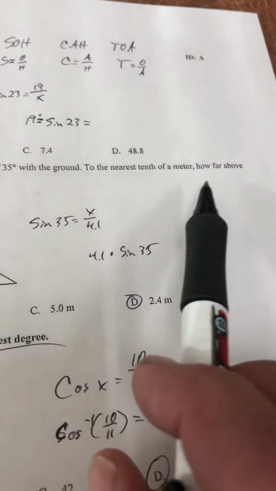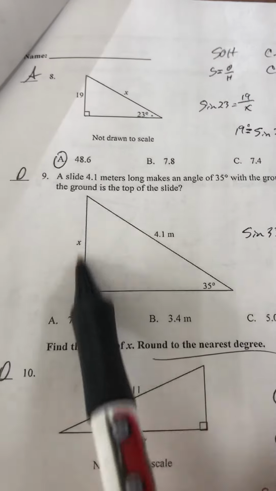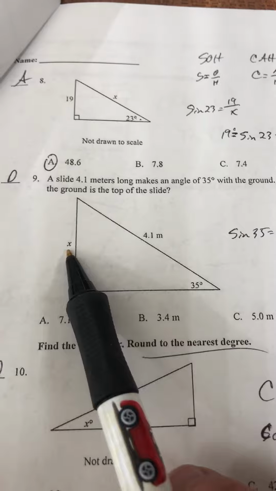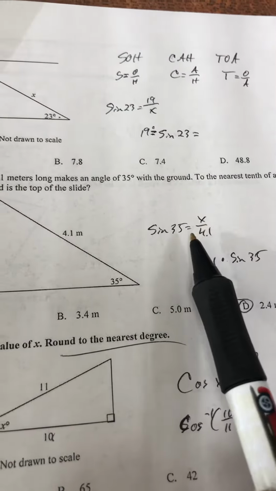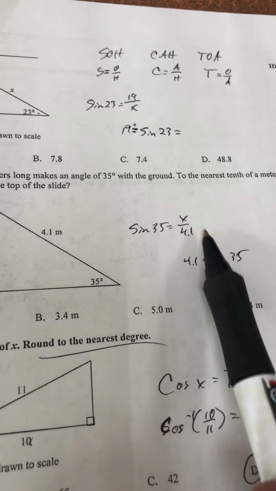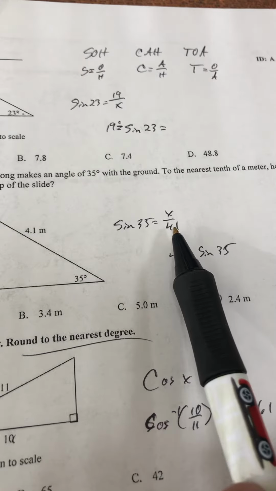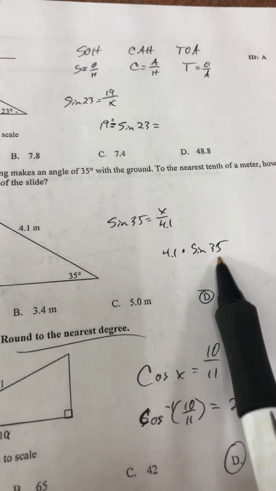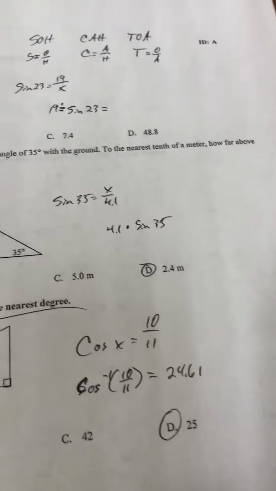To the nearest tenth of a meter, how far above the ground is the top of the slide? So we want to know this. I know the 35 degrees, I want to know my opposite, and I know my hypotenuse. In this instance, I don't know the opposite, but I do know the hypotenuse. So I'm going to multiply both sides by 4.1 to get x by itself. Just take 4.1 times sine of 35 on your calculator, and you get 2.4 meters.